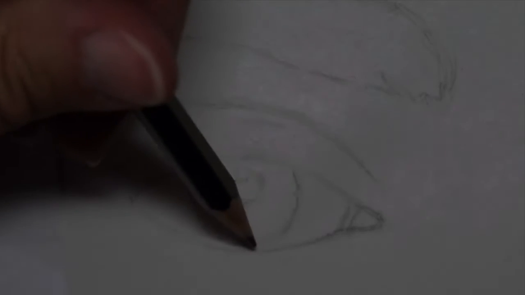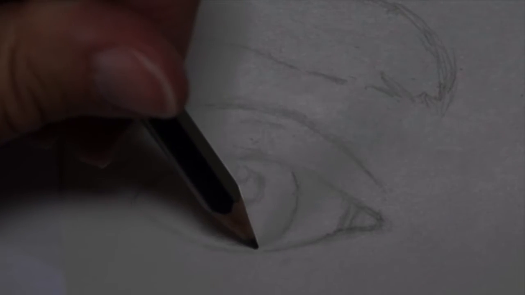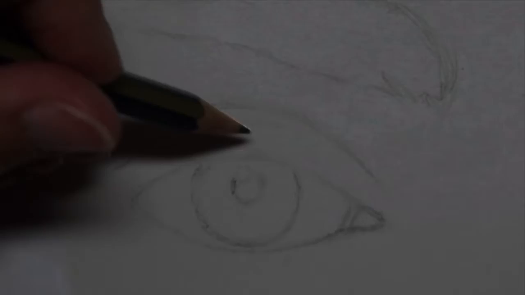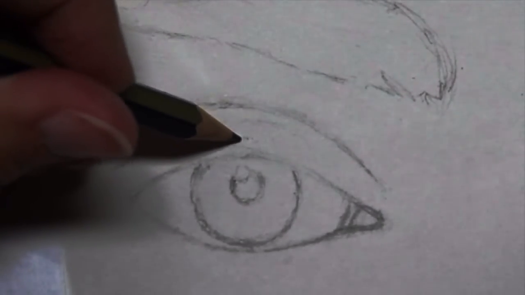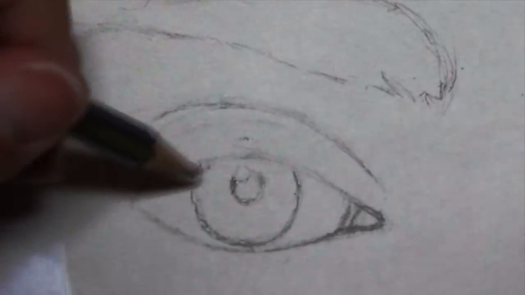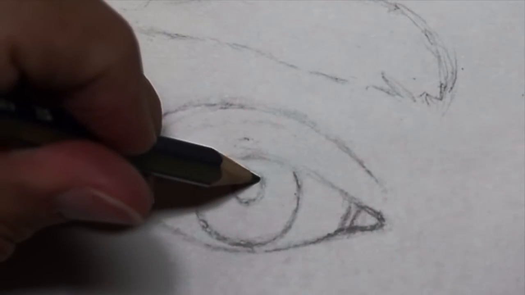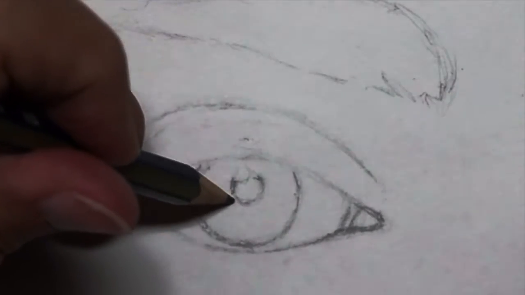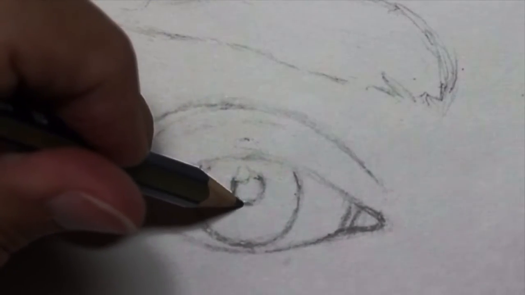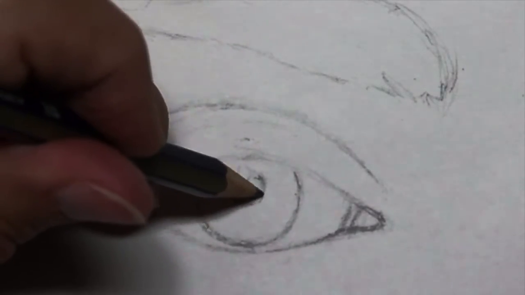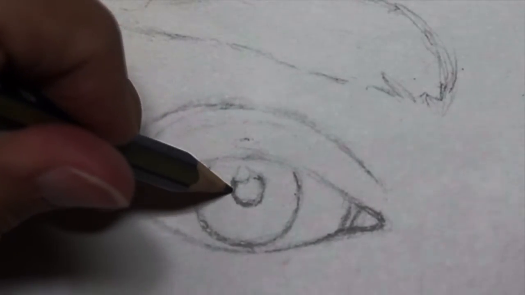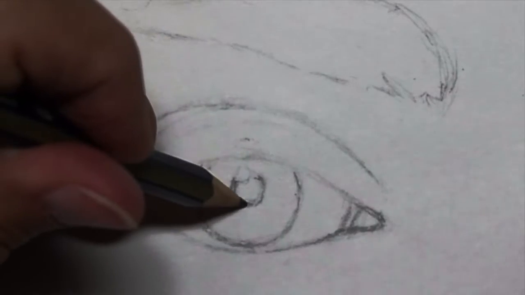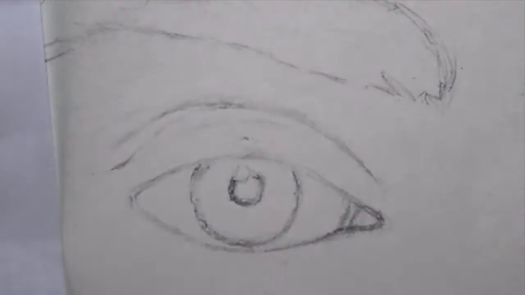And then I have to figure out where the pupil is, and the pupil sits in the center of that iris. So once I've kind of thought about where that iris is, then I can work on the pupil being in the center of that circle. And it's round, a perfectly round circle.